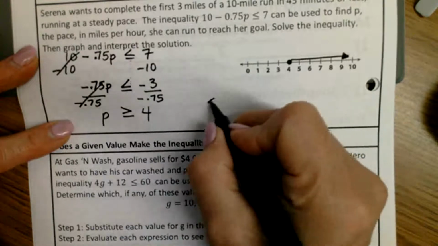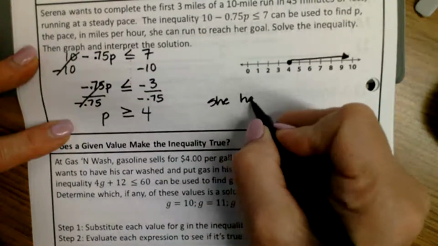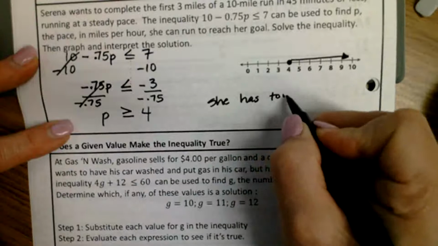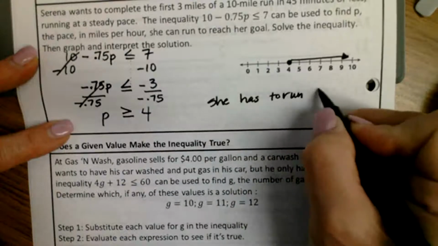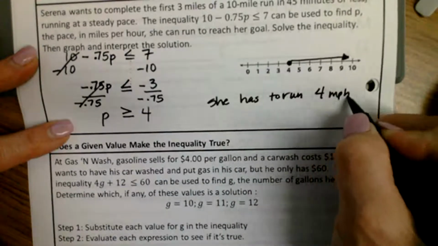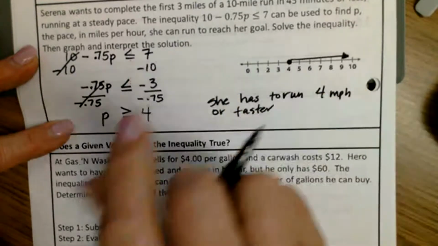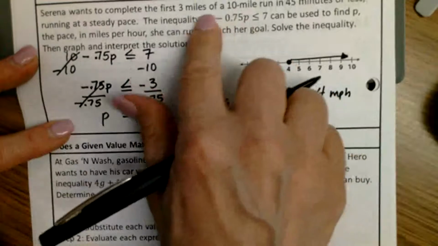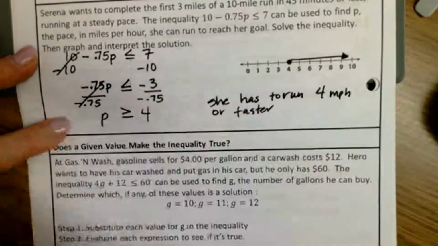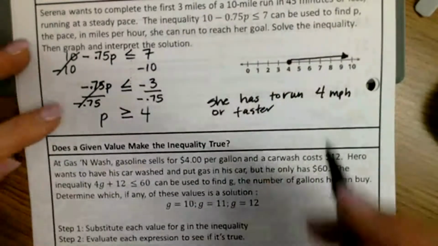So I'm going to write that she has to run 4 miles per hour or faster in order to complete the 10-mile run in 45 minutes.